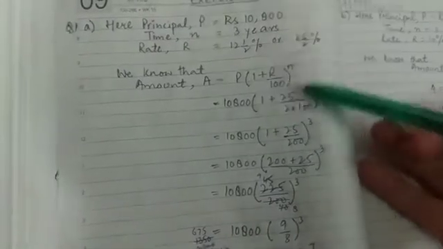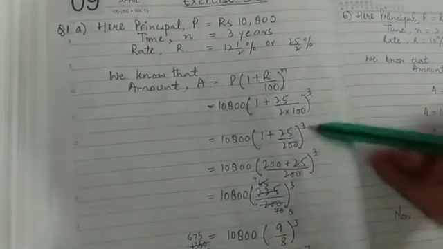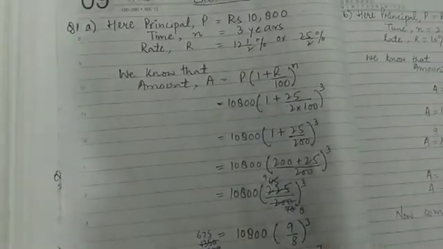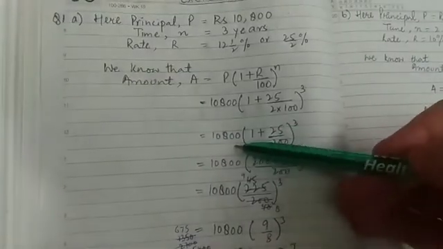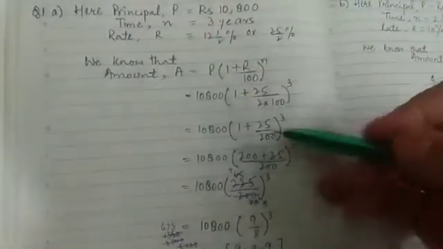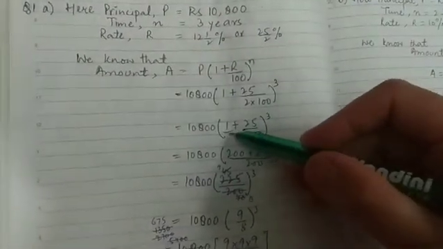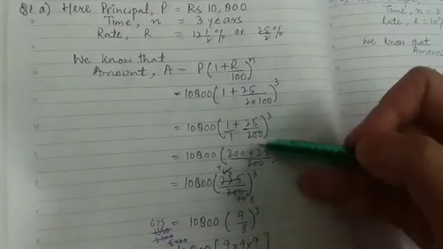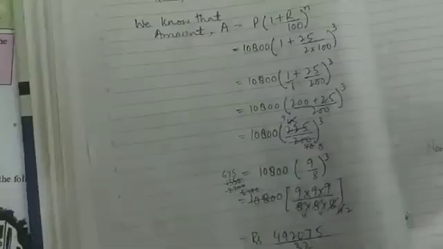This 2 is because it was 25 upon 2, whole raised to the power 3. So here it is 10800 into 1 plus 25 upon 200, whole raised to the power 3. Now just cross multiplying it, it is 200 plus 25 upon 200 whole raised to the power 3 into 10800.